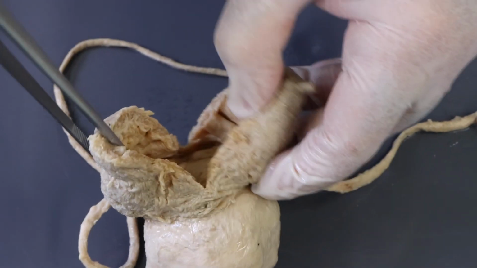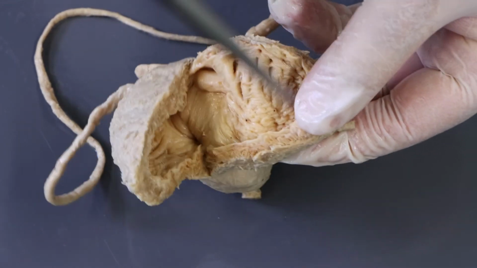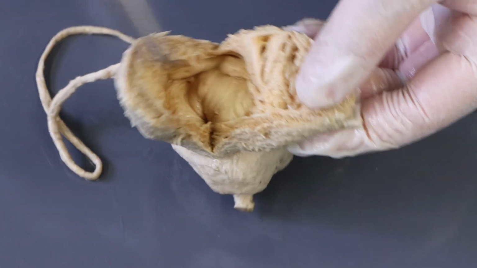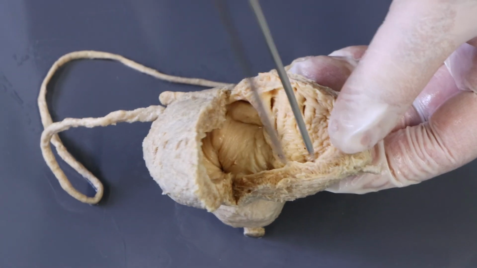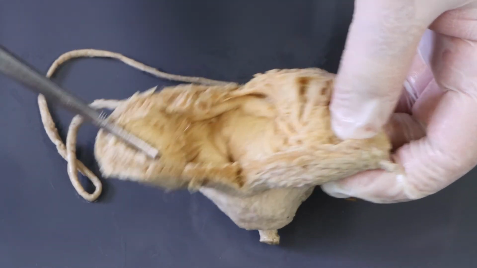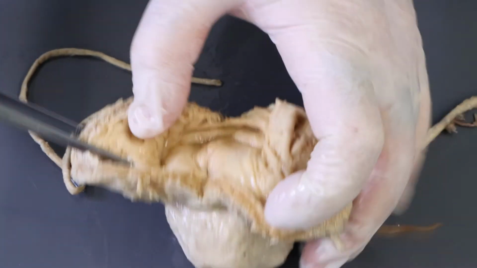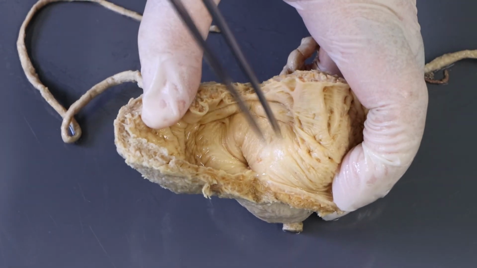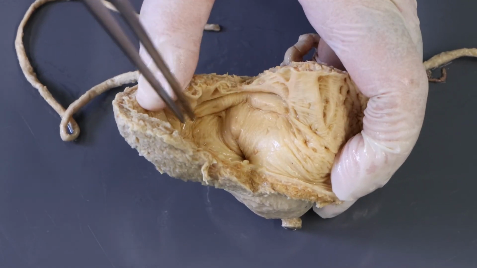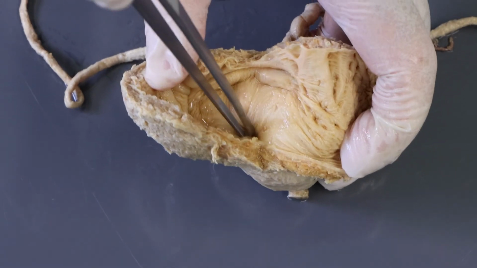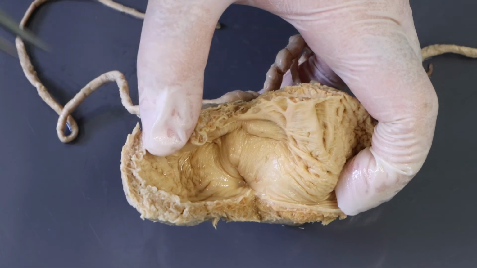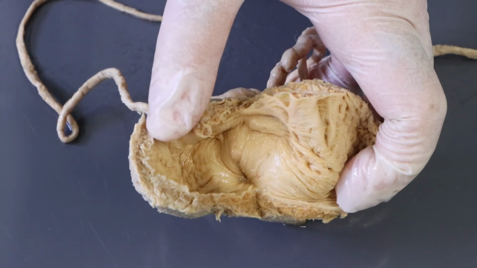If I open it here, you can see the folds of the urinary bladder, very nice, and musculus detrusor, the three-layer muscle of the urinary bladder, and this part is the vesical triangle, which is bounded by the interureteric fold, and the apex is the internal urethral orifice, which we already discussed in the urinary system.